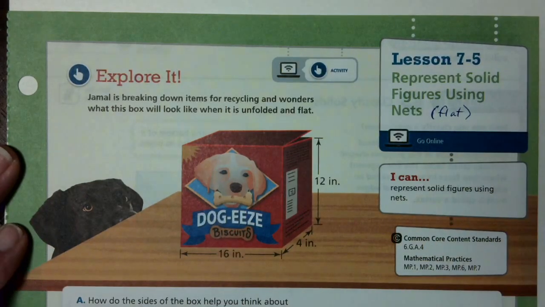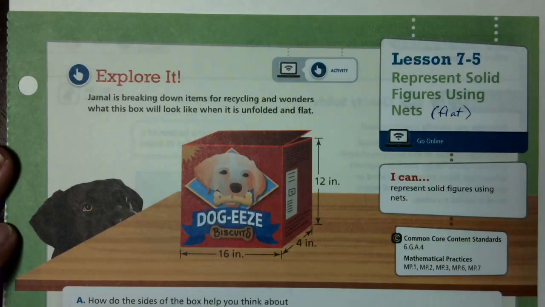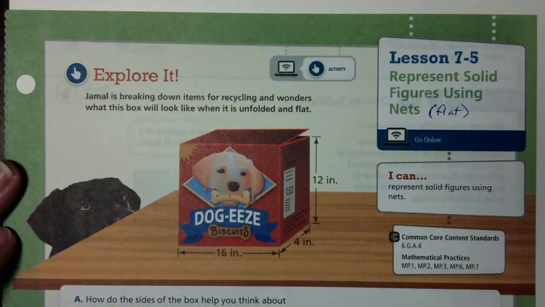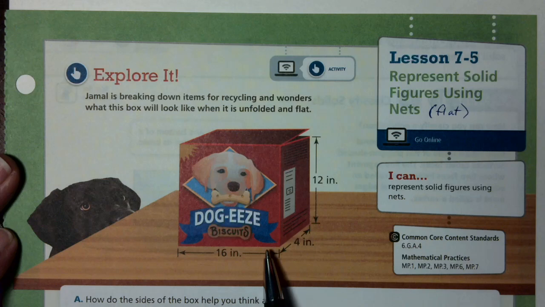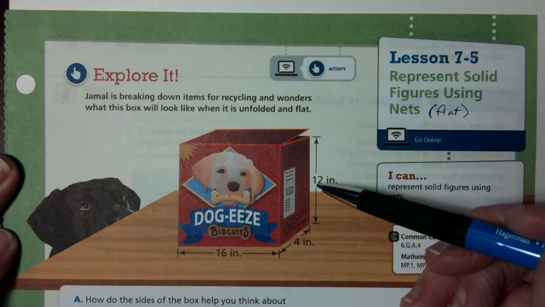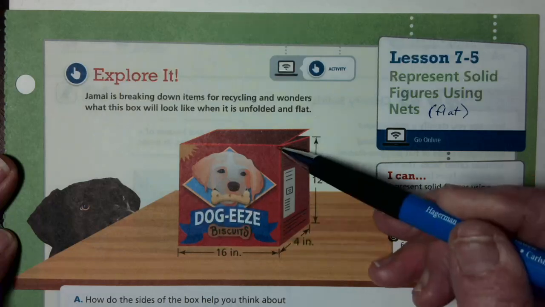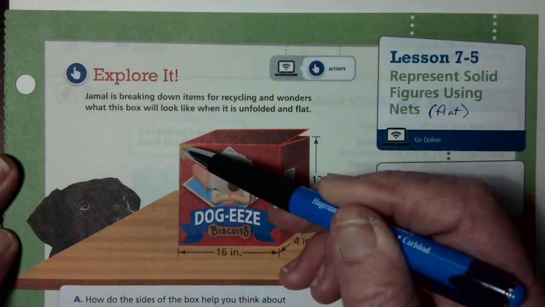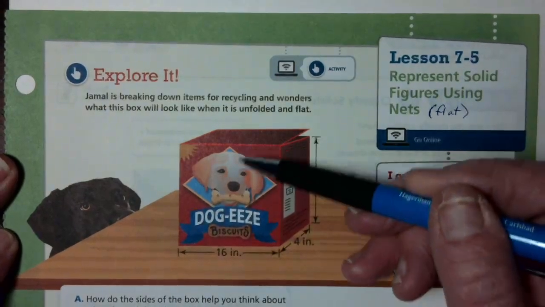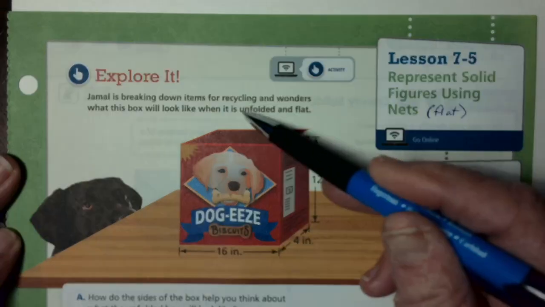So we are going to use our imagination today, because it's very hard for me to show you this with the machinery that I have. But we're going to take this box of dog biscuits and we're going to cut it at a seam, like say cut it right down here and cut it right down here and lay that piece over. The top looks like it's already cut.